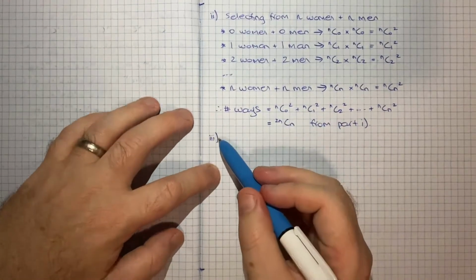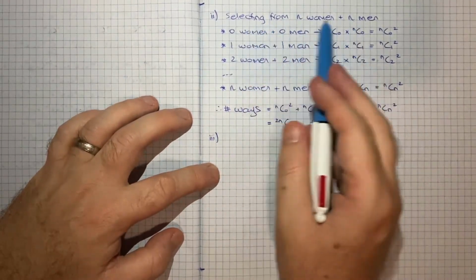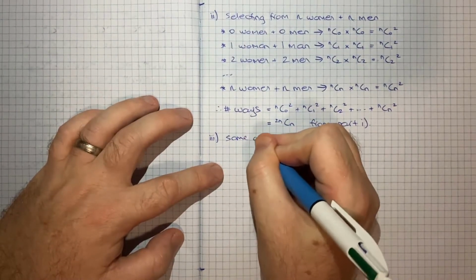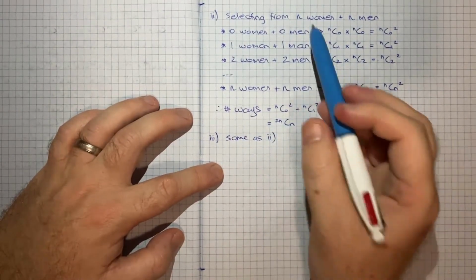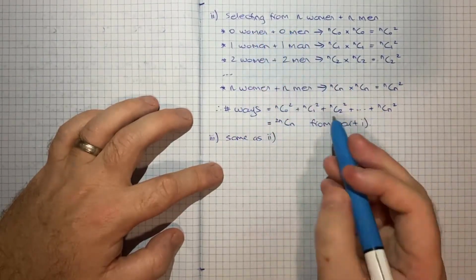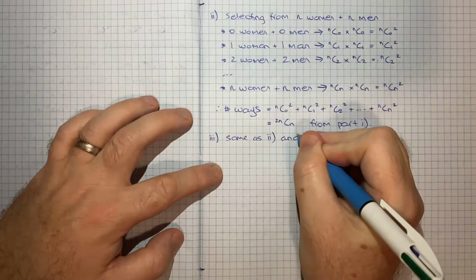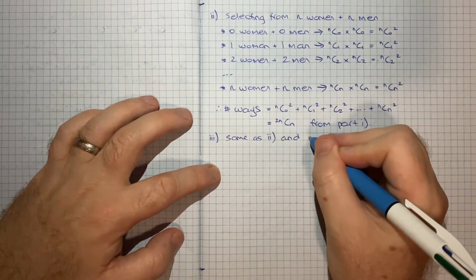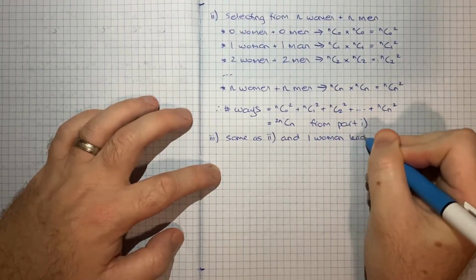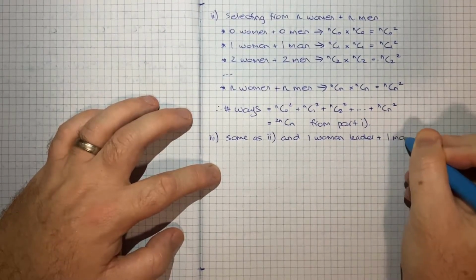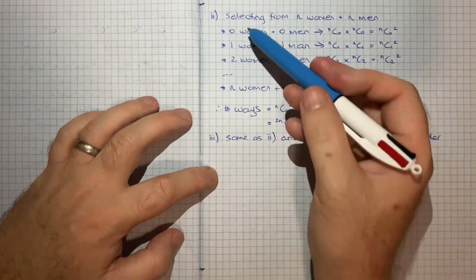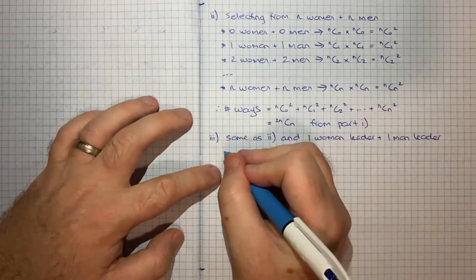Now the facts of part 3 were that we're going to do the same thing, but with an extra step. So same as part 2, selecting from n women and n men, and having an even number of people, equal women, equal men. And we'd have a leader, so 1 woman leader and 1 man leader. So how can we do this? Again, we can work through the cases.